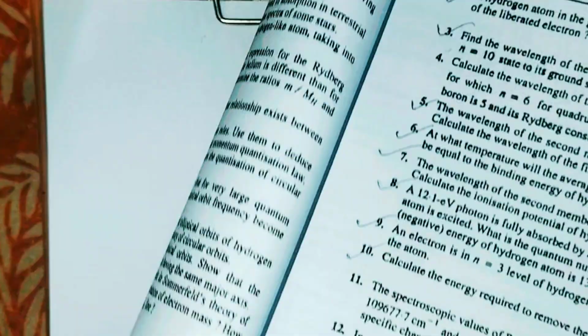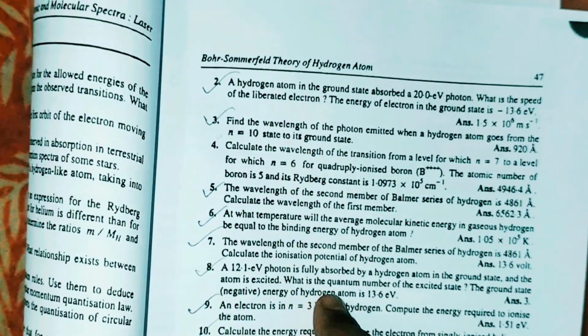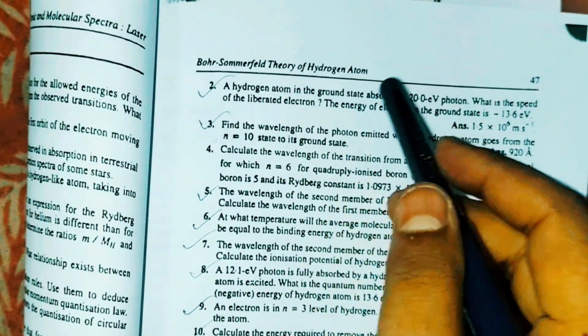The same condition applies: first read the theory, then start solving problems. If you are stuck, come to my channel, make a comment, and I will solve it. First of all, I am going to solve these problems on the Bohr Sommerfeld theory of hydrogen atoms.